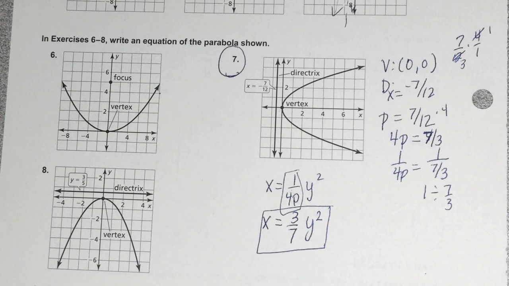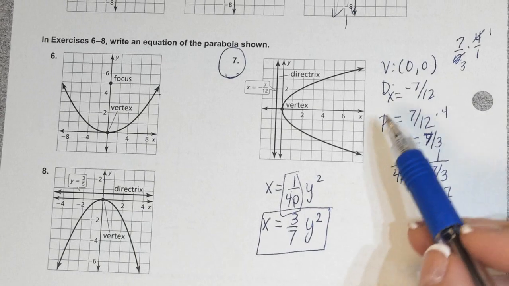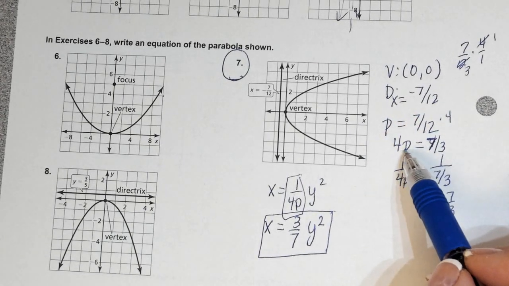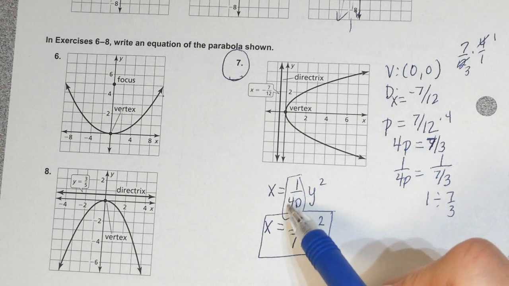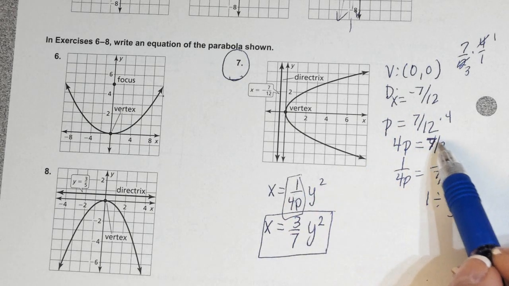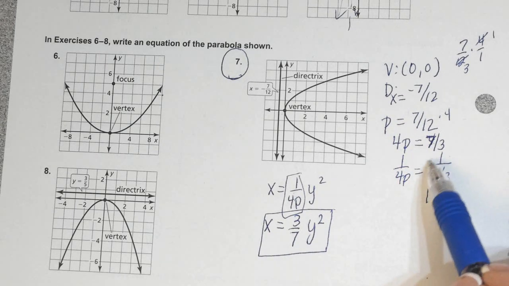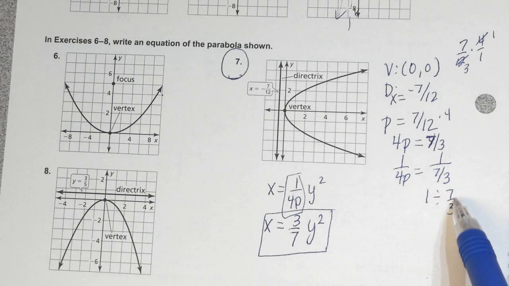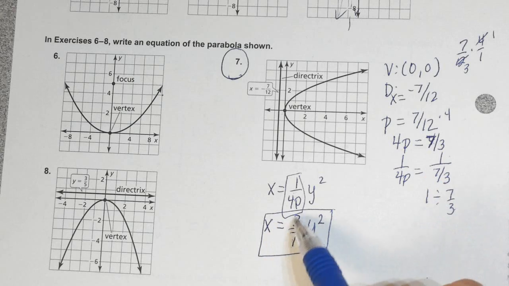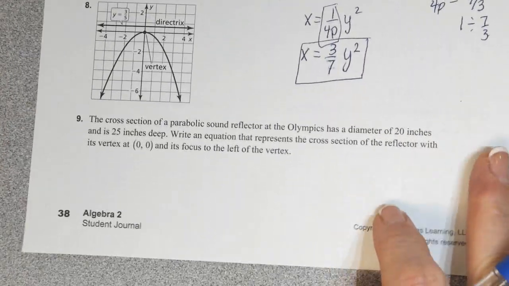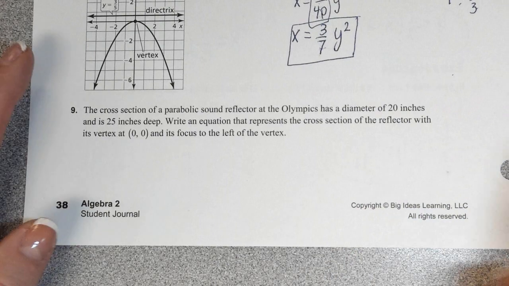That's a really tough one just because it's that fraction. Let me go through it again real quick. P was 7/12. I wanted to find 4p so that I could figure out what would go down here. Unfortunately, 4p was a fraction, so I had to do 1 divided by that fraction. So then I said 1 divided by 7/3 would be 3/7. Okay? So in this case, 7 is not really 4p. All right. We're going to do one more of this word problem.